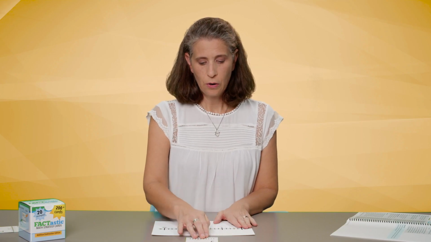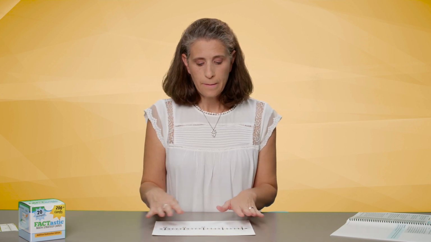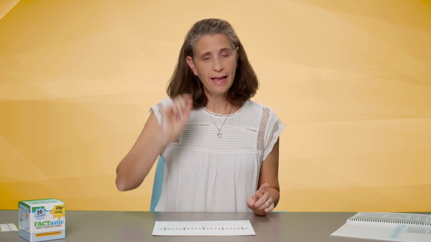All right, good work today, mathematicians. We're going to keep working on these strategies with a number line, building this number line in our mind so we can make jumps in our head to be efficient mathematicians.